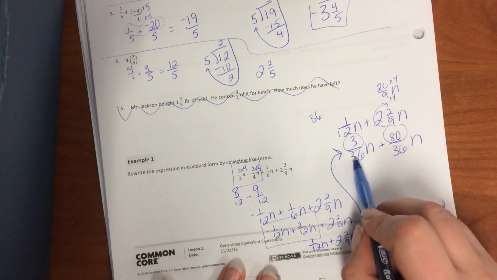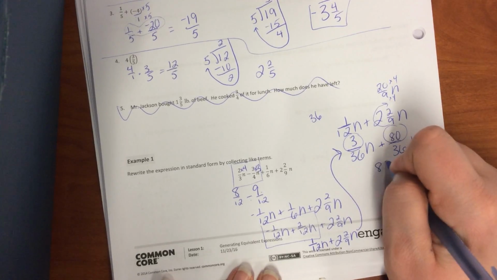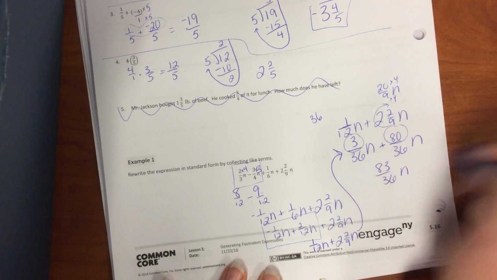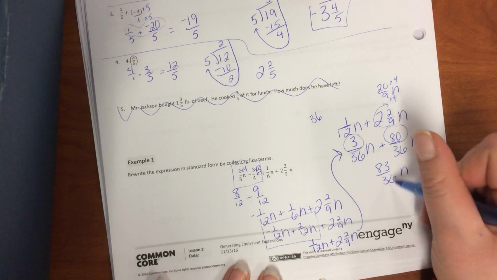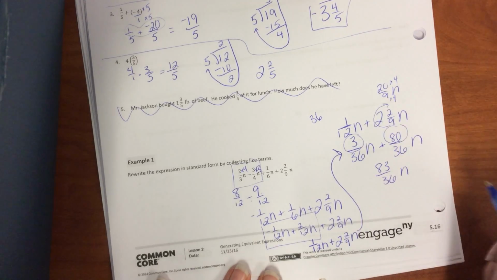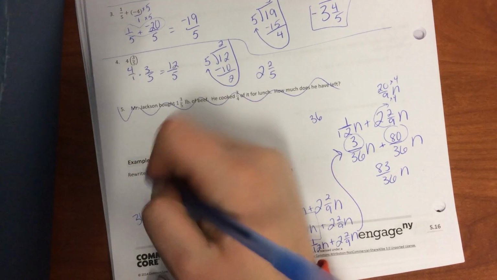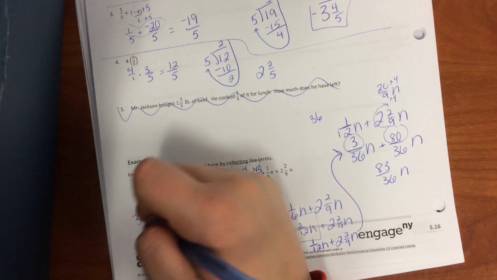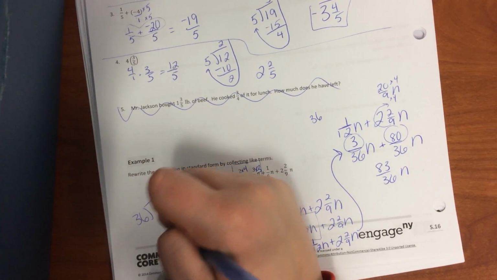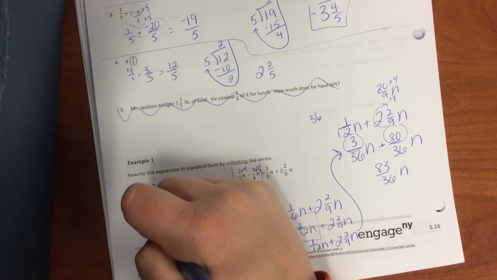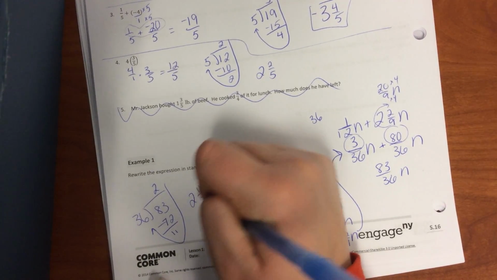So like terms, we have common denominator, so we get 83 out of 36 n. And then 83 divided by 36 is going to go in 2 times, which is 72 with 11 left. So 2 and 11/36.